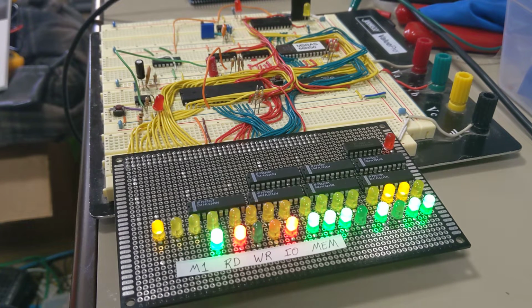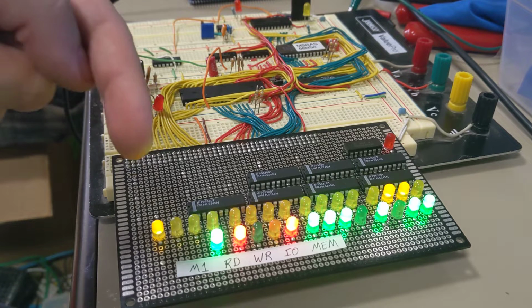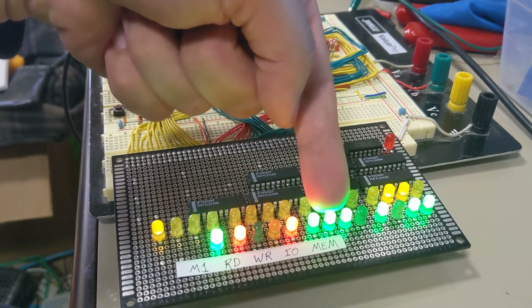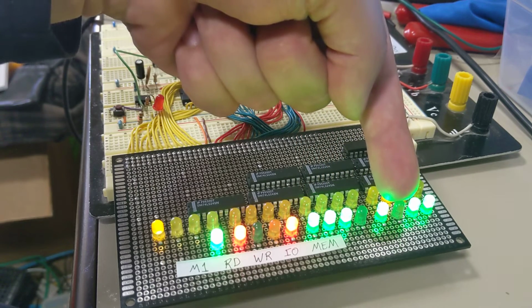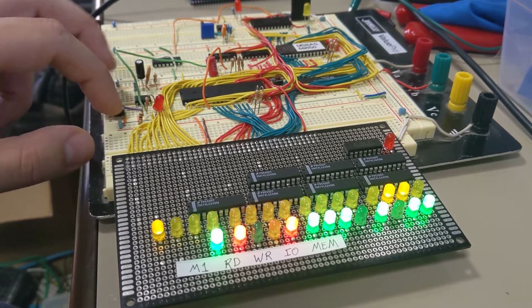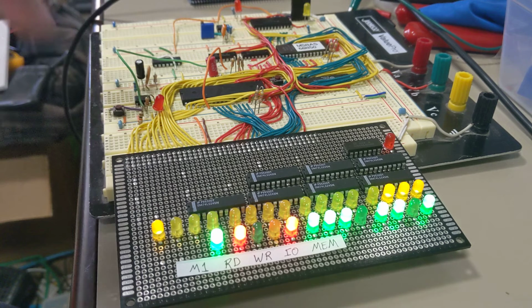So at this point, HL is pointing to the beginning of the program plus BC, so it's pointing to 8010, and DE is pointing to 8000, which is the opposite of what we want. And so the next operation, M1, read from memory, is EB, which is exchange DE and HL. And so this is what flips DE and HL so that we have the right value in the right registers for the LDIR command. And that's it.